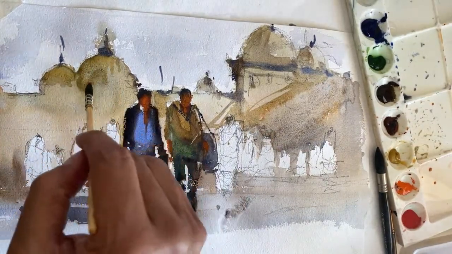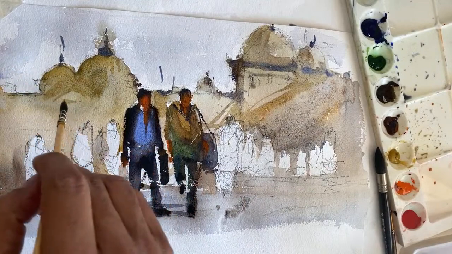Some sort of seeds and all that is falling in.